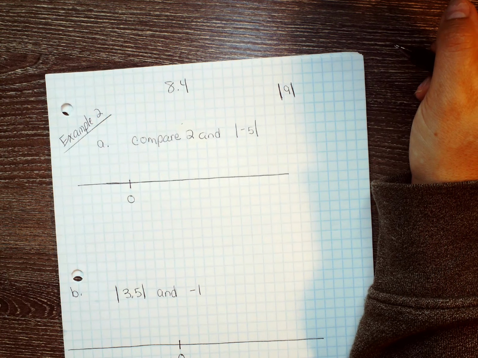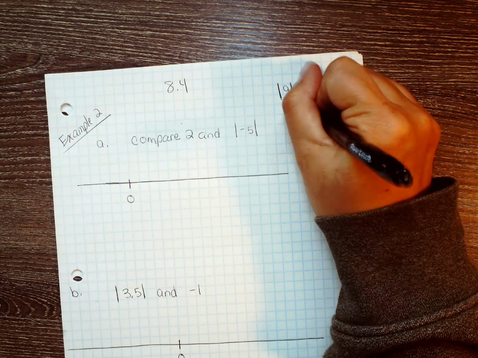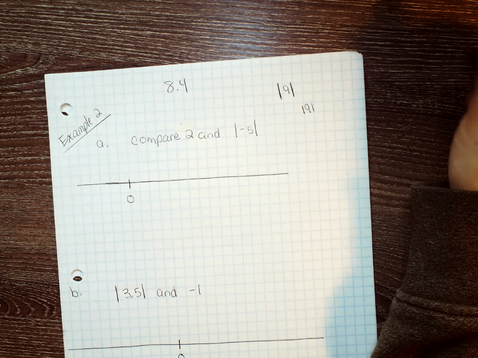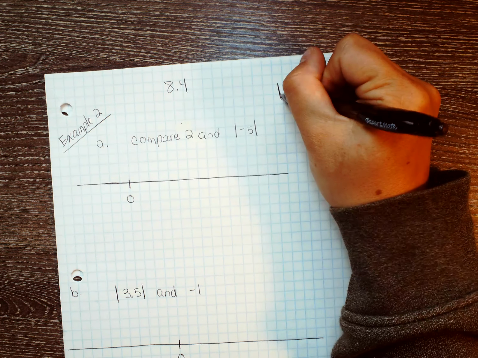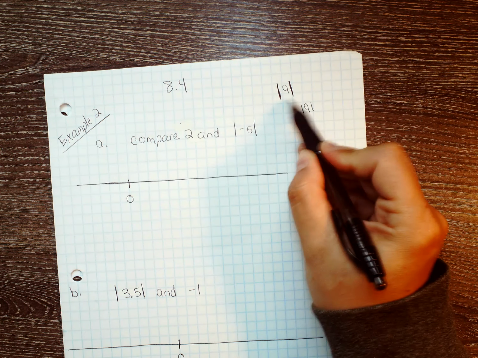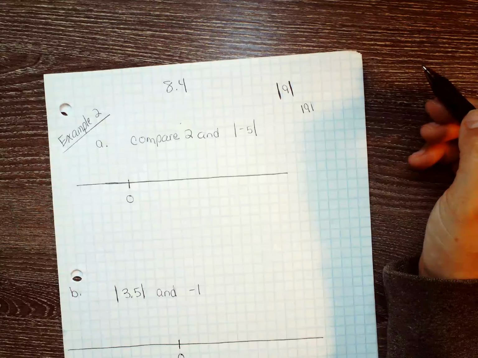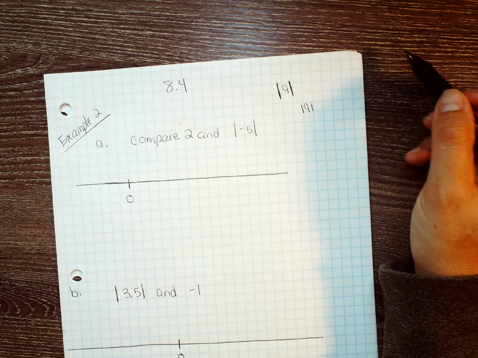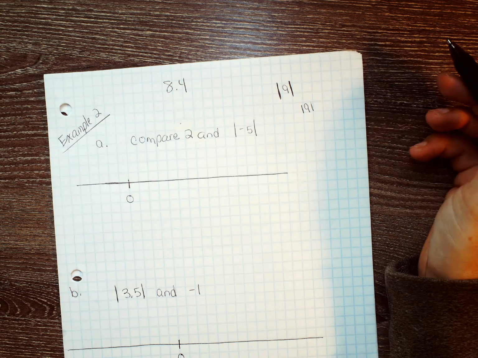When we're writing it, we need to be careful it doesn't look like 191. Make sure on your side that it's a little darker and a little bit below the number and a little bit above the number, so you really can tell that you're talking about the absolute value. And it really just means the distance from zero.